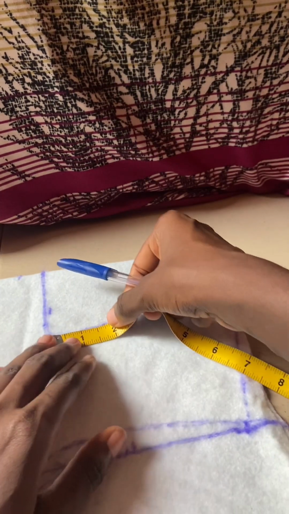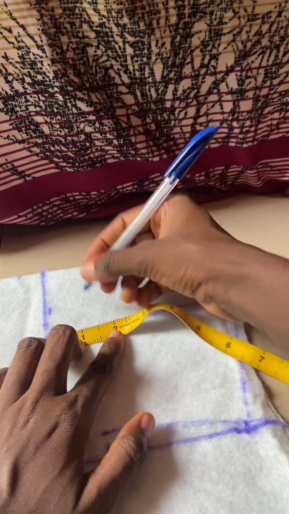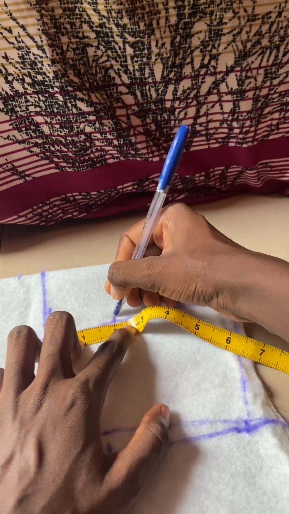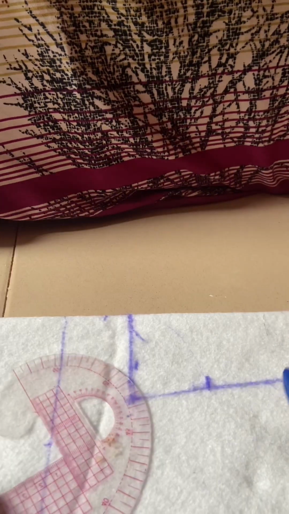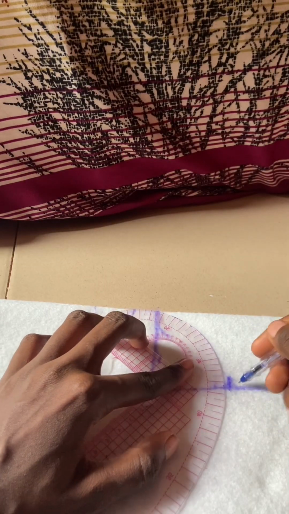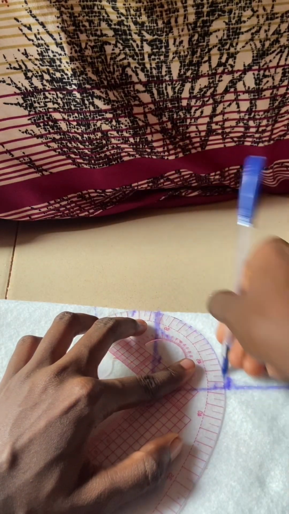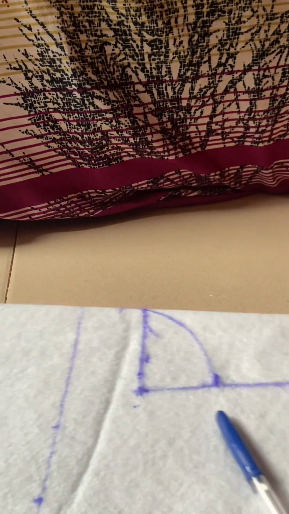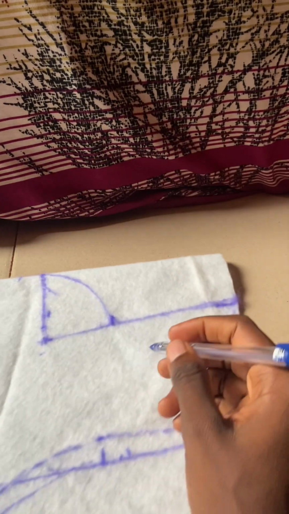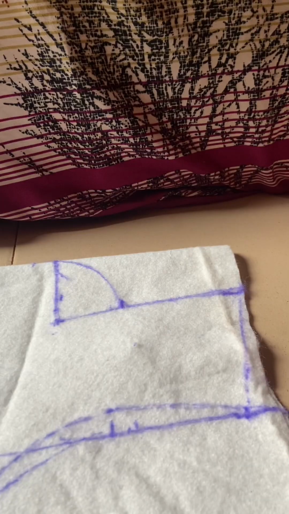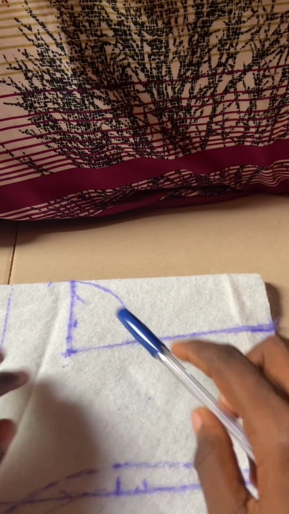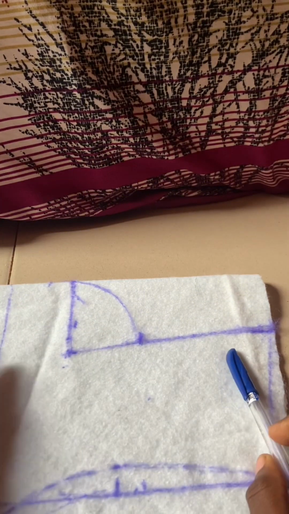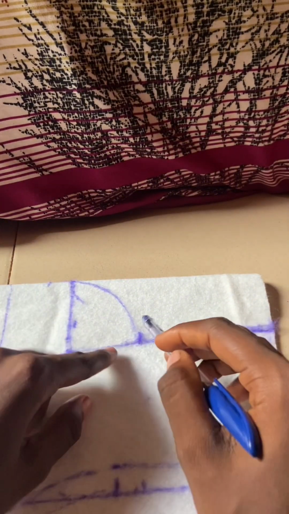Then you come up by 2 inches. And then you use your curve ruler or your free hand to draw out the Queen Anne neckline. You can use free hand so long as it's curved. This neckline was too small for me, so I actually added 1 inch to make it 4. I said it earlier.